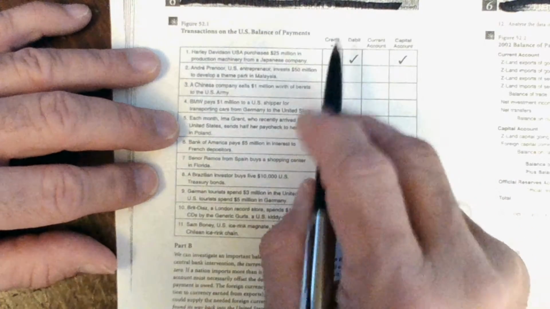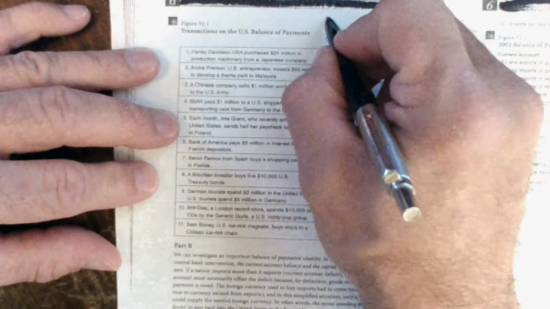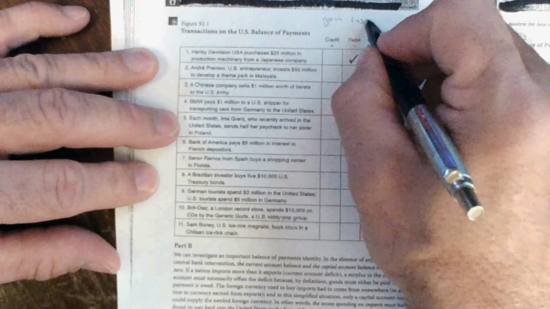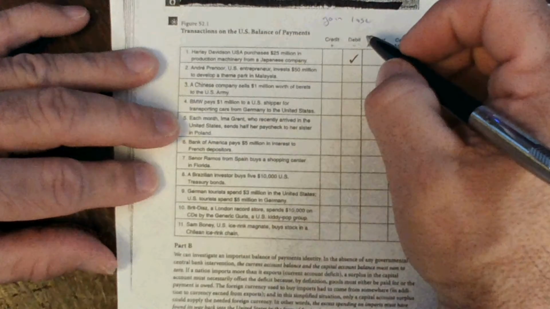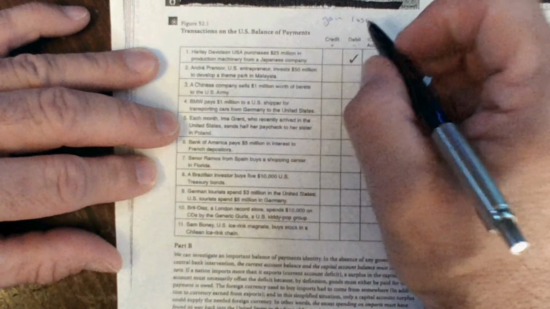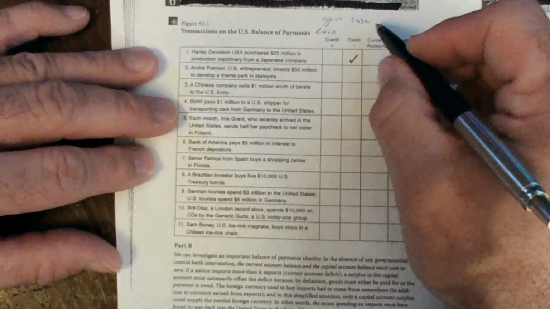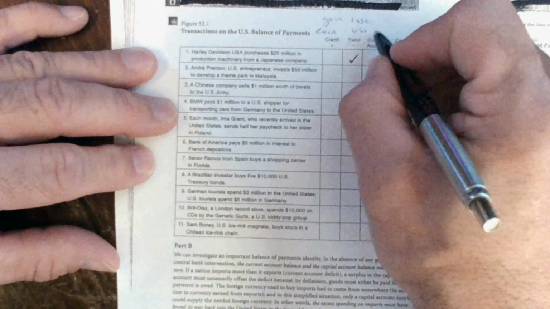A credit is when you gain currency. A debit is when you lose currency. So a credit is when you earn currency, you gain it. You lose currency when you use the currency to buy something overseas.